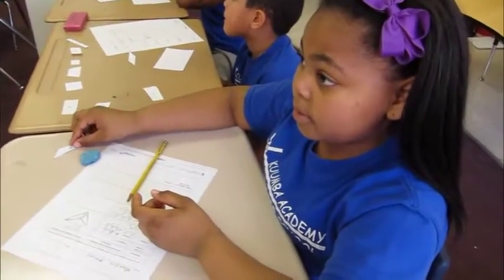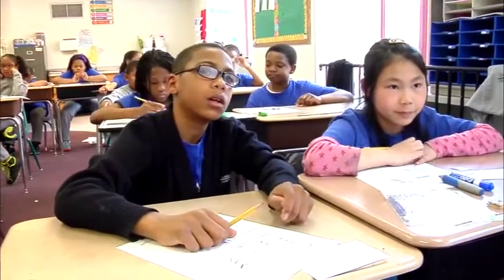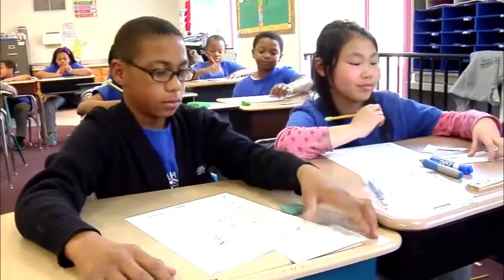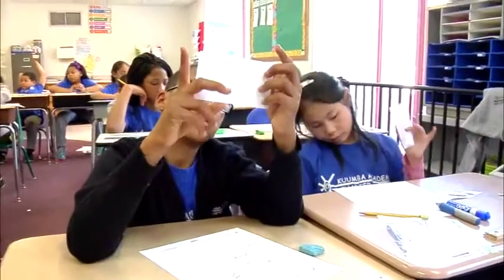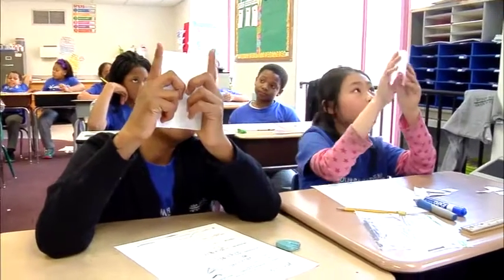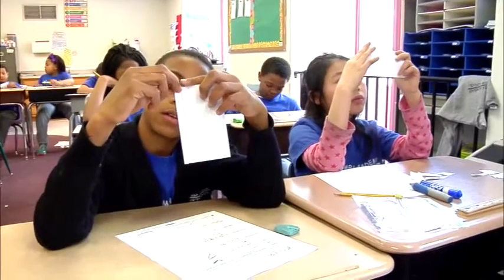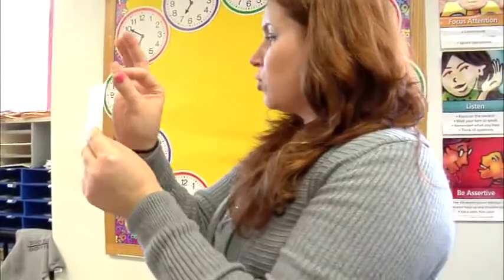Now we're going to do some work with right angles. And I'm going to show you how to use your index card. So everyone, pick up your index card. This is your right angle tool. What you're going to do is use one corner of your index card, just like you did in second grade. You did this in second grade. You're going to use the corner to show a right angle. So I'm going to show you on the board. Watch me as I show you these angles, and you tell me if they're right angles or not.